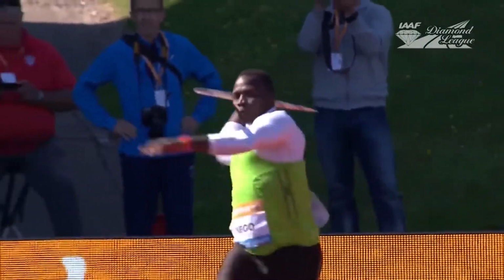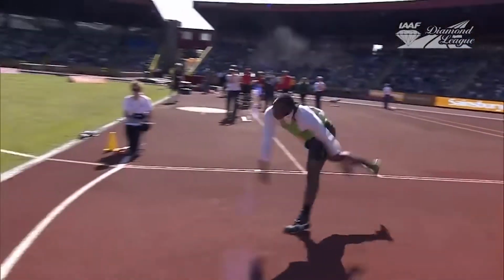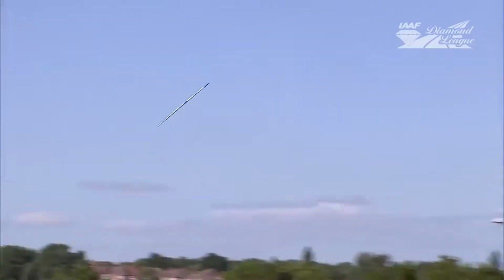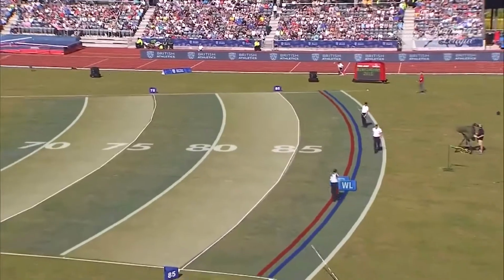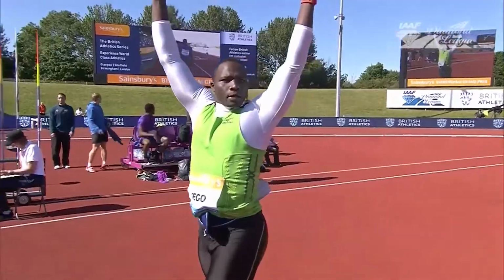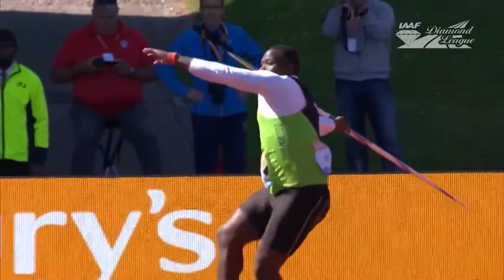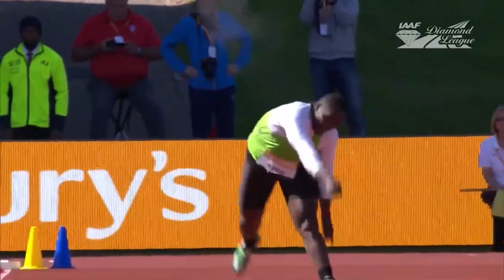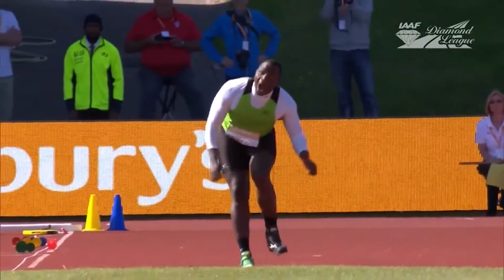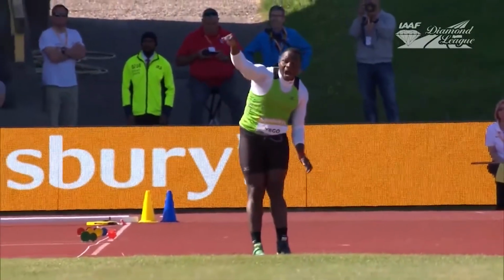Sixth and final round of this javelin competition. He really is getting confident and hammers that one out. Oh, look at that. That was a sensational throw. That's got to be over the 90-meter mark. Have a look at this. He wallops it. He really is strong.